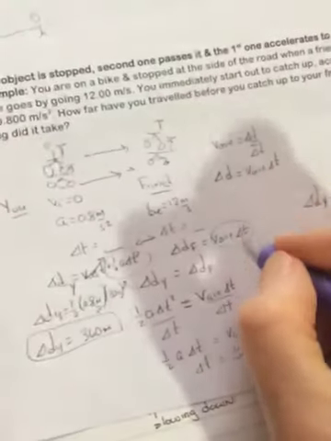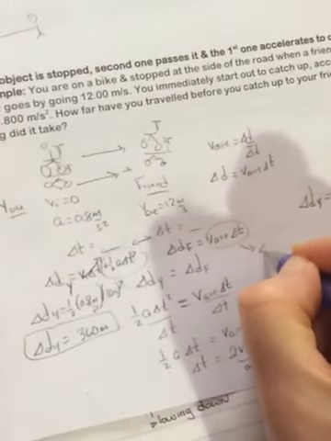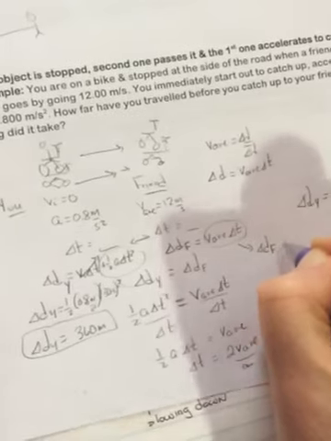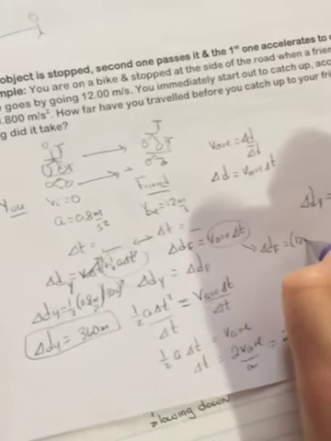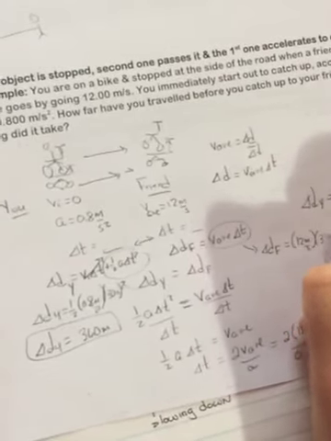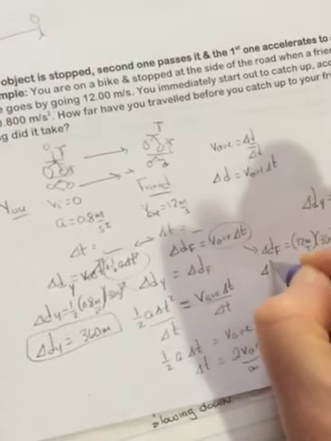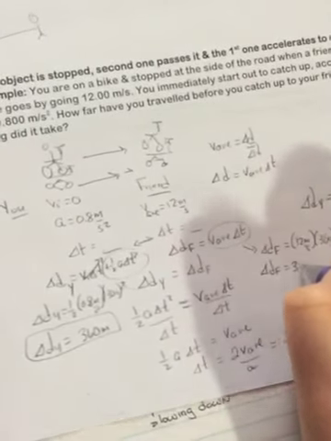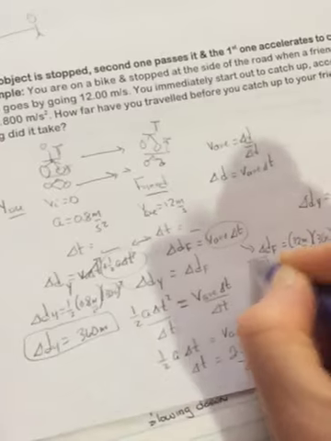How far did your friend go? We go back over here and find it for your friend. Delta d of your friend was 12 meters per second times 30 seconds. Lo and behold, they have also traveled 360 meters. And that's how you know that you did it right.